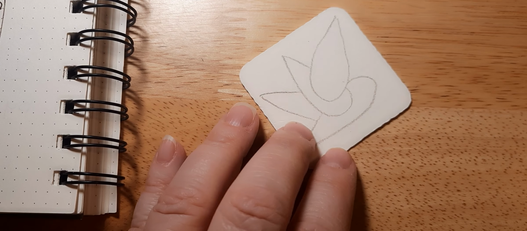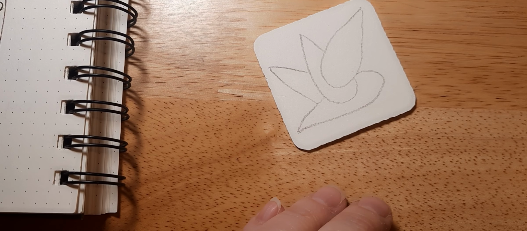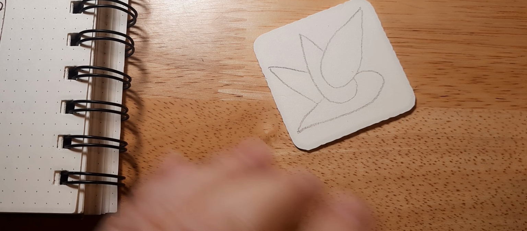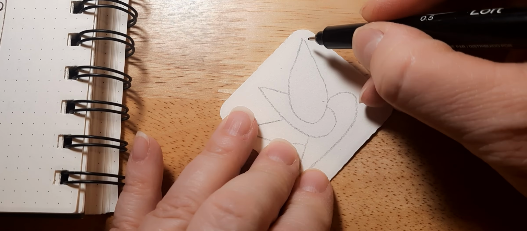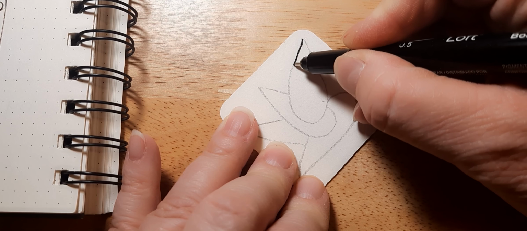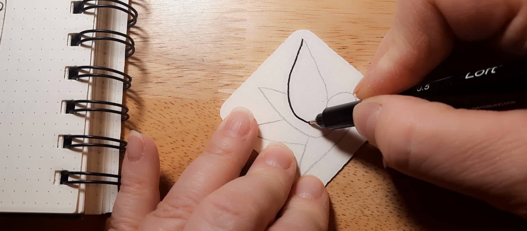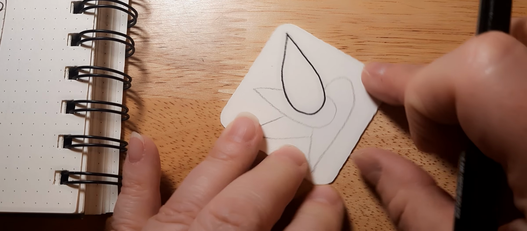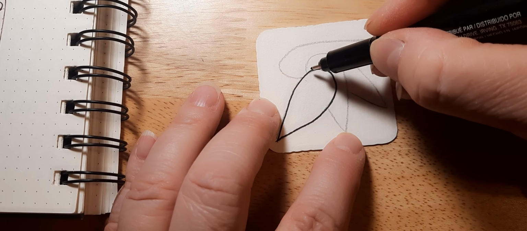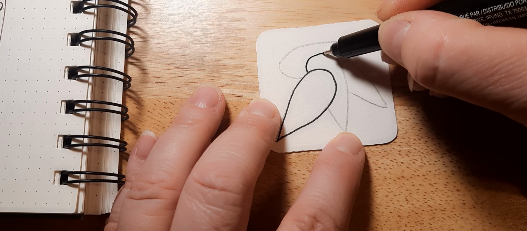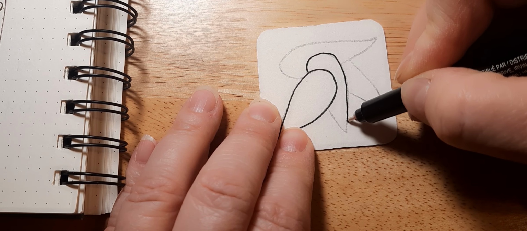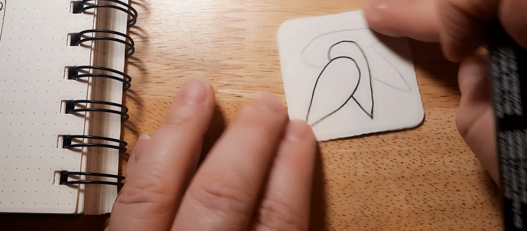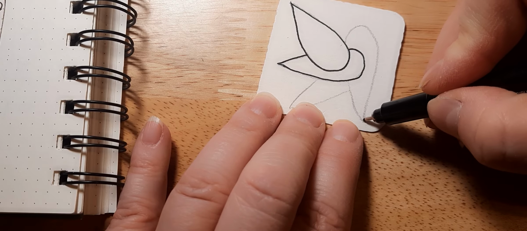So let me go ahead and grab my pen. This is just a 0.5, and I'm just going to go over those lines. If I need to change anything, I will. So that's that first teardrop. And there's this one. This was our third.